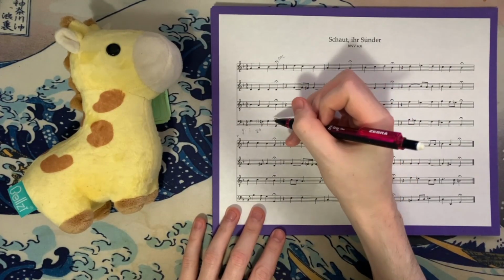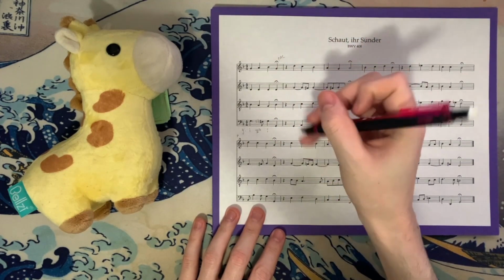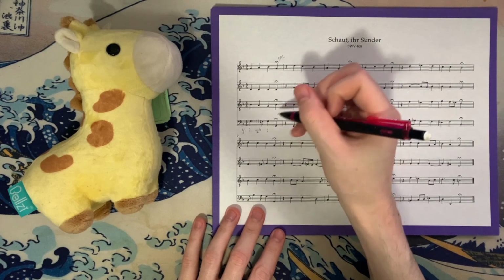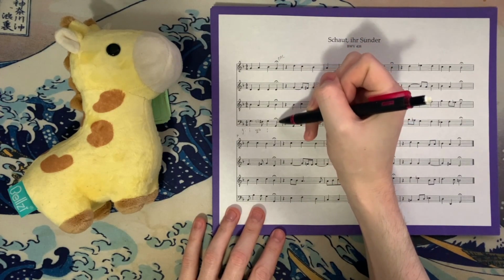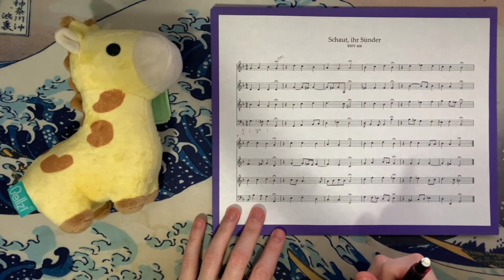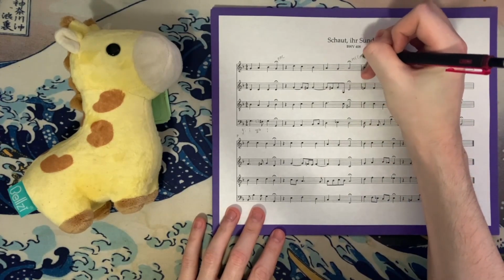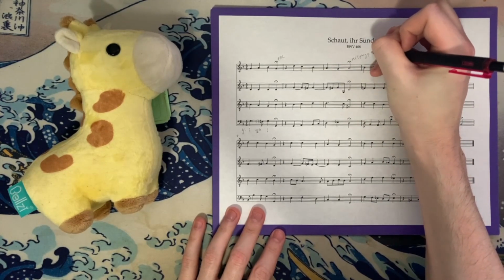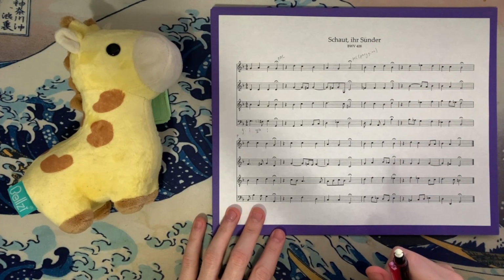Then we get G minor, G, G, D, and B flat. And our final chord is another G minor chord, just respelled. We have G, D, B flat, and G. Sorry, I spelled it from the top there. It's the same chord. We don't have to reanalyze it. Next phrase ends in a half cadence, more specifically a Phrygian half cadence. We'll take a look at how that ends up working out when we get to the end of the phrase.